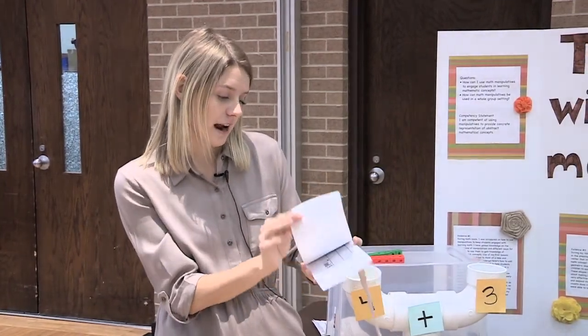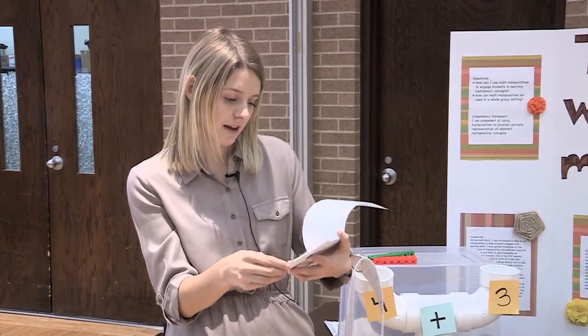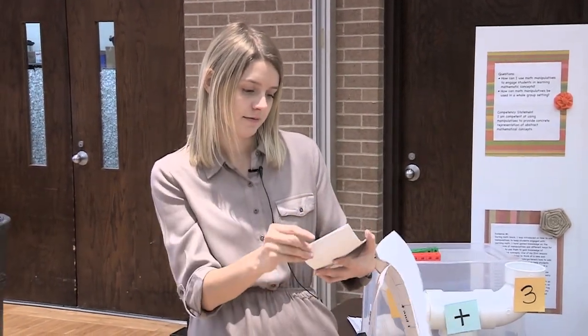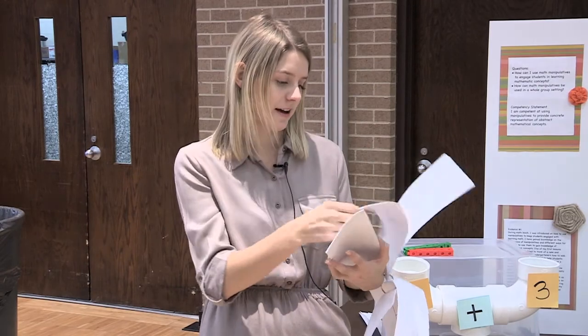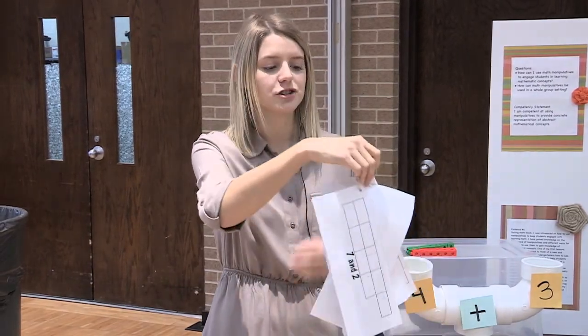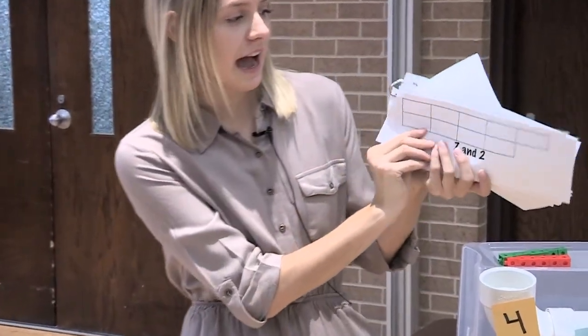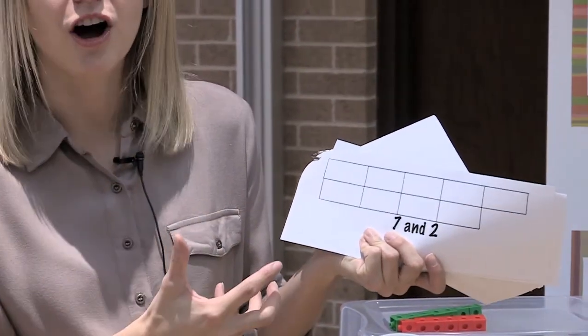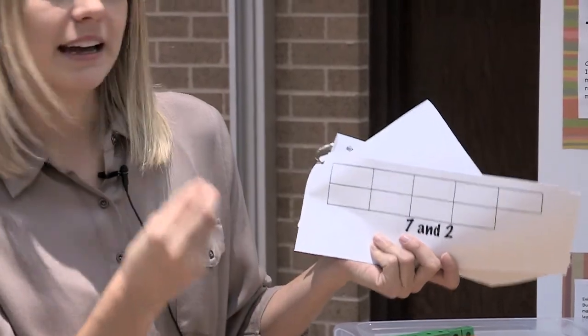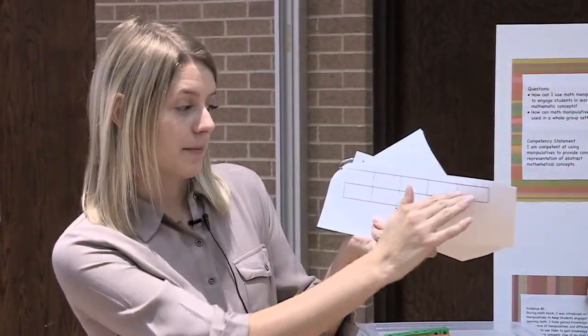Another example that I have is, let me find the page. So this one kind of shows that right there. This is 7 and 2. Well, with that, students really have to think about their knowledge of joining sentences. They get the cubes, but there's not 7 in a row. So they have to do 5 up here and then 2 on there, and using the different color cubes, they can use 2 right there. So they figure out 7 and 2 is 9. They can figure that out by counting.